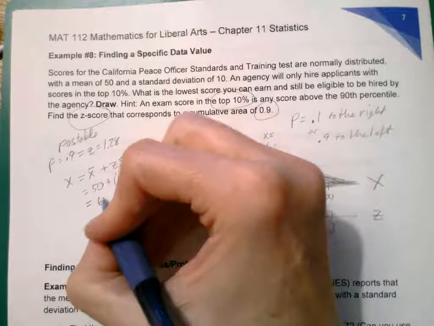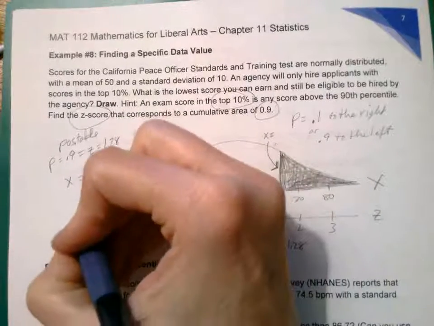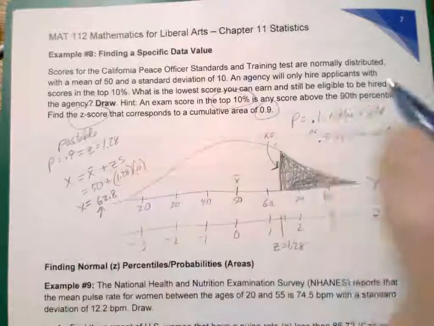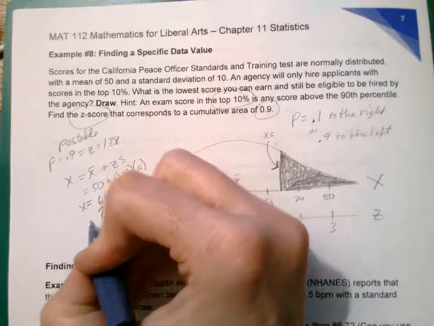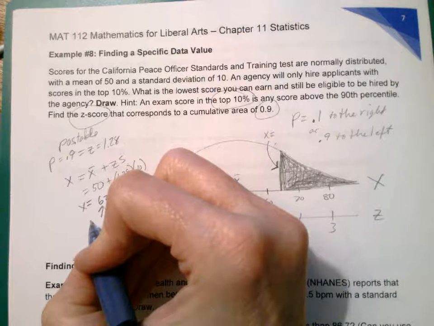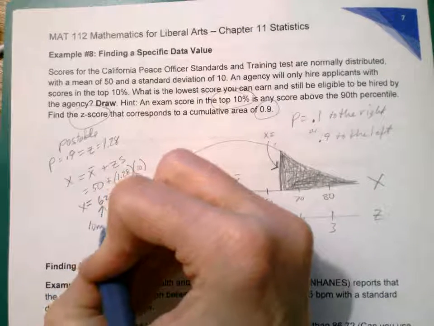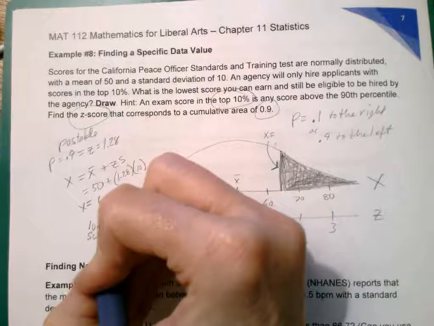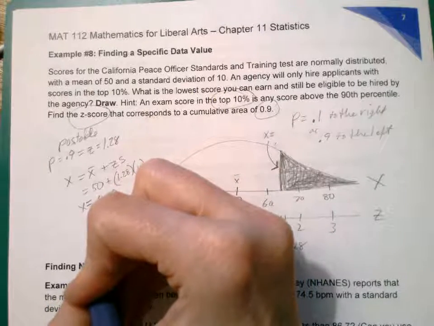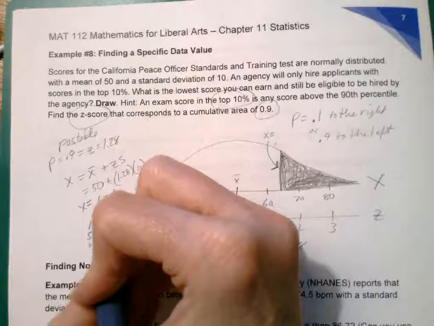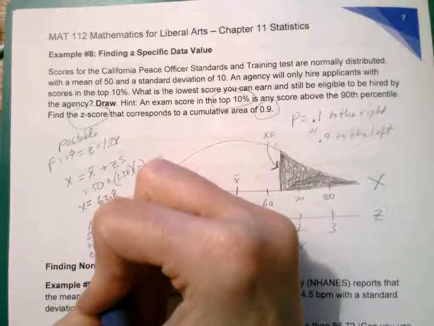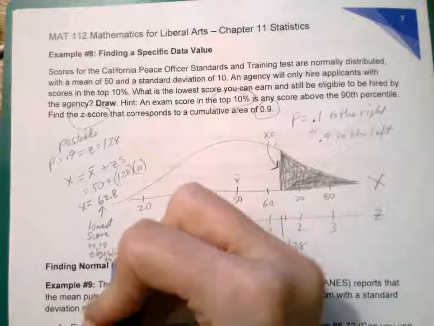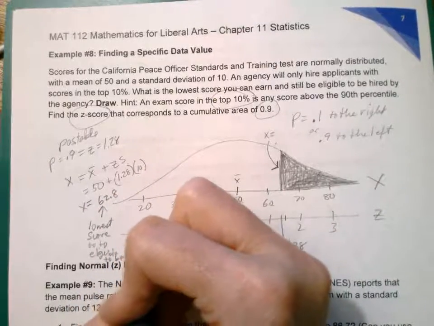It apparently comes out to 62.8 as the eligible lowest score to get on the test to be eligible to be hired.